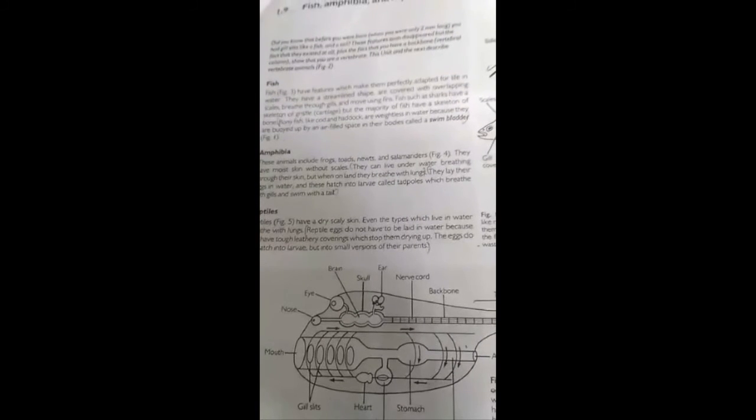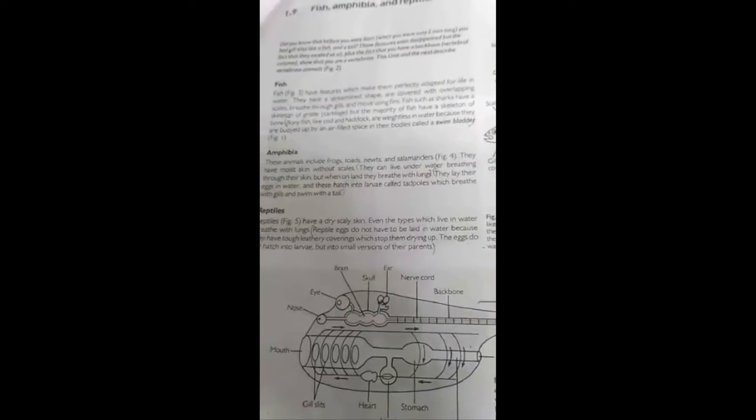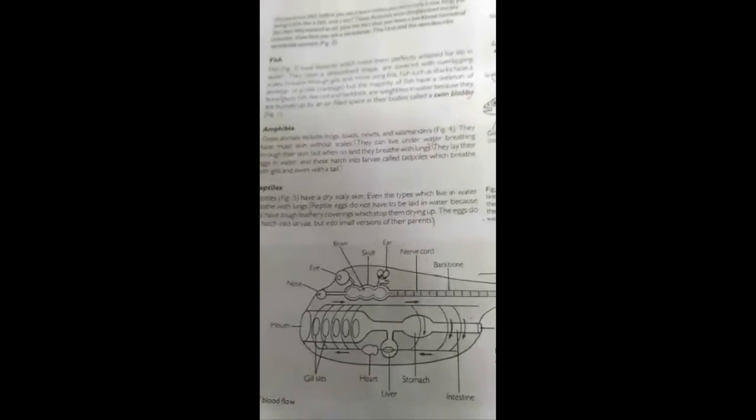Amphibians who live underwater breathe with their skin, and when they are on land they breathe with lungs. And reptiles have a dry scaly skin just like the alligator, and they do not lay their eggs in water.